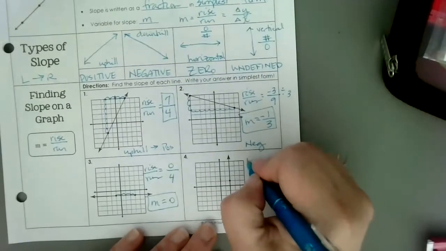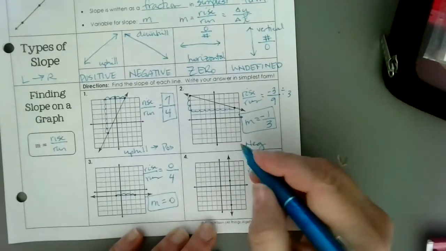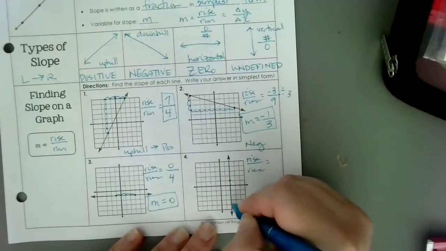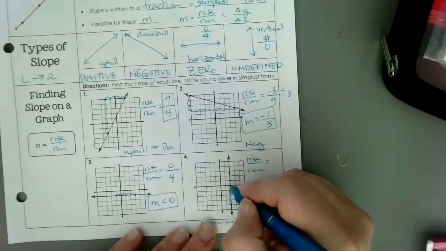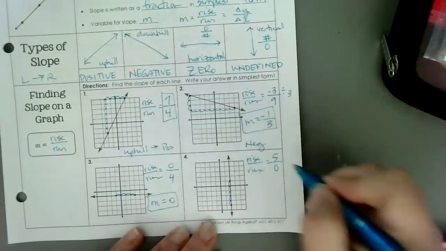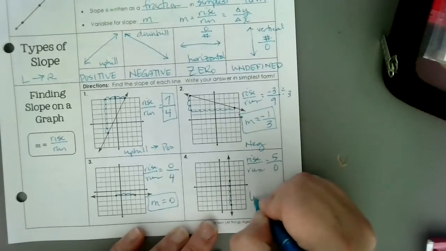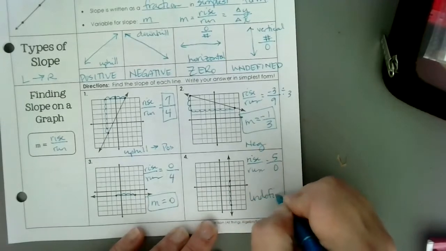Number 4, again, I'm looking at my rise over my run. My rise to go between the 2 points that it gave me, 1, 2, 3, 4, 5. But the run is 0. The 0 is in the denominator, so that means my slope is going to be undefined.